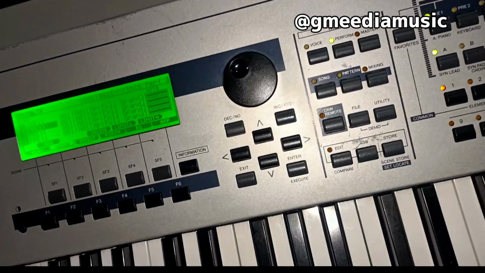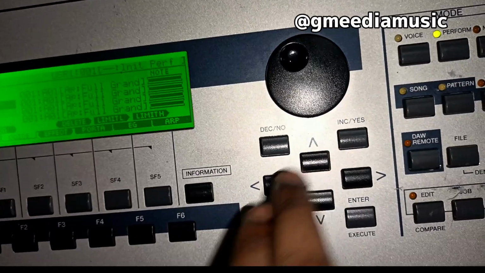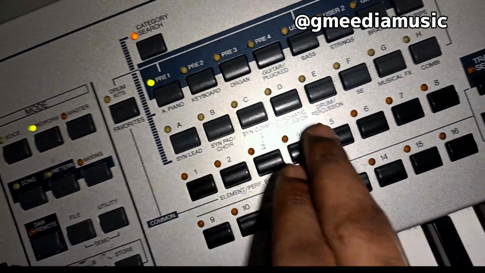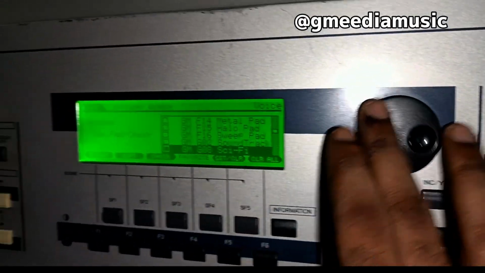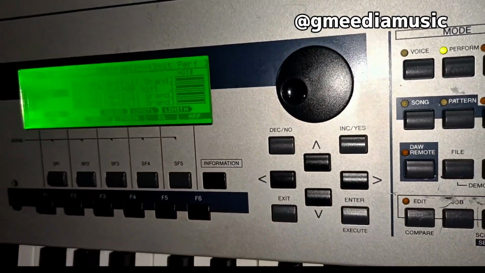So how do we change the voice? It's very simple. You move the arrow up with this control to any voice, then you go back to category search. Let's say we want a pad voice, we select the pad voice here. Then if you come back here, you can see it has changed. Then we can scroll to select any pad that we want to use. For example, let us say PM soft. Then we click on enter.